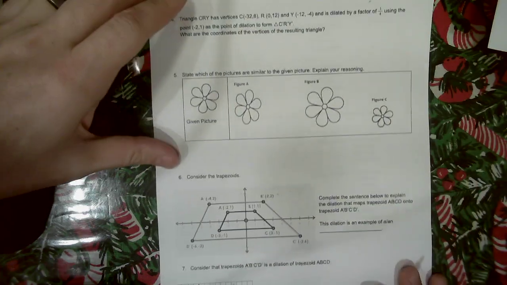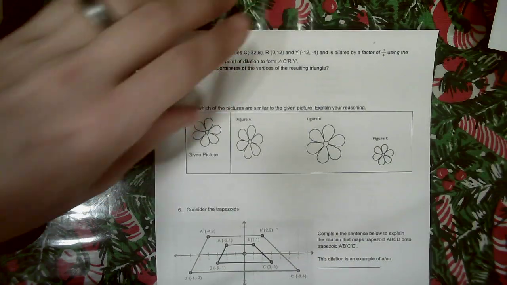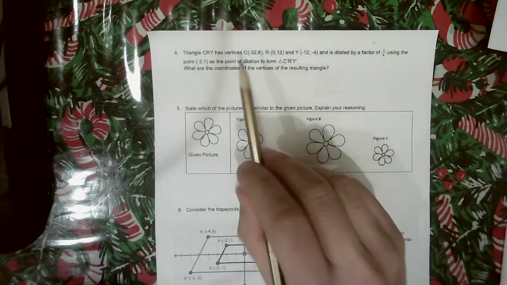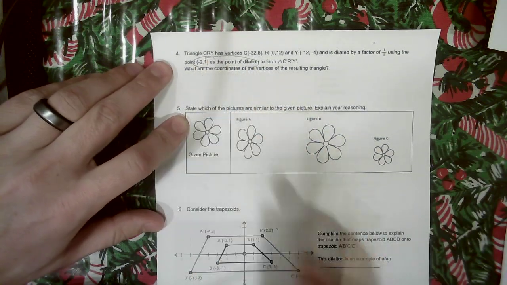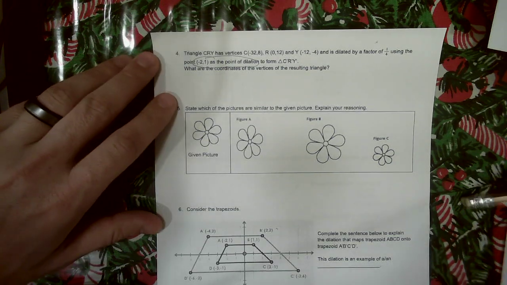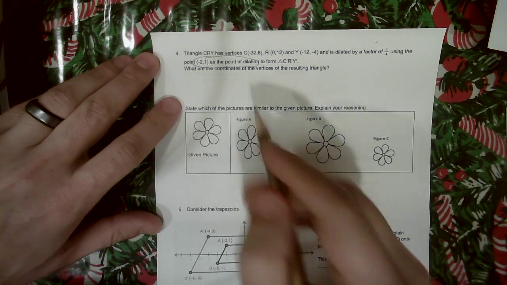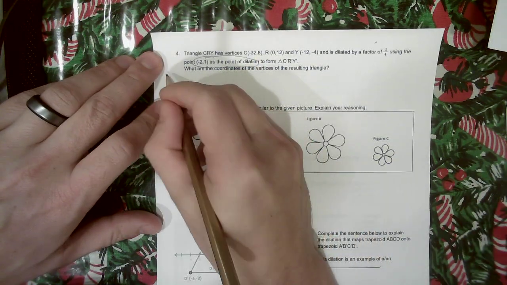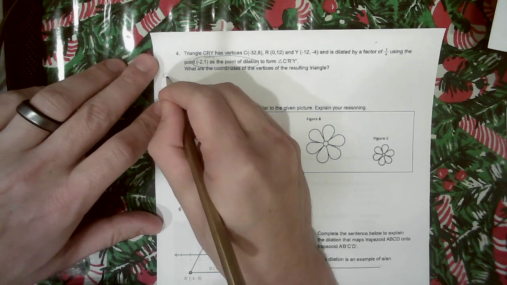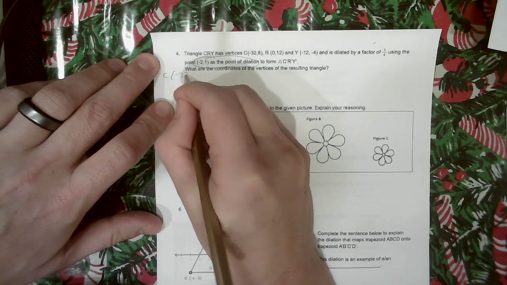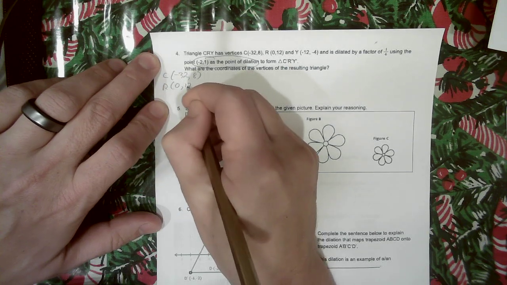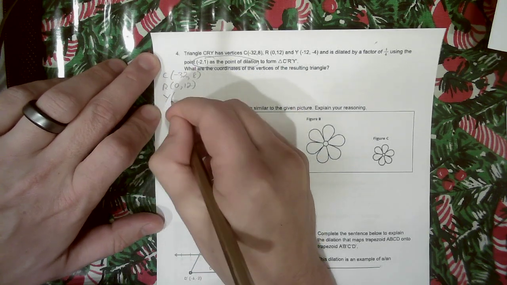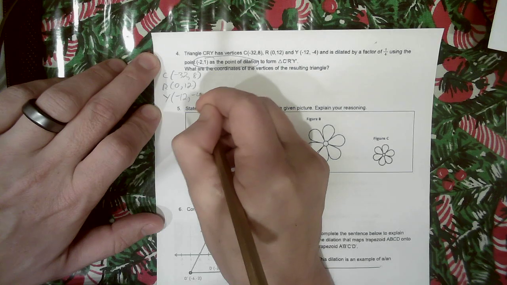All right, now this number 4 is a tricky one. This is probably the trickiest one on here. So we have to dilate this, but we're going to use this point as the center of dilation. Now this is tricky stuff here. So for this one, I'm going to start with the originals. So I'm going to use some space here. C is (-32, 8). R is (0, 12). And then Y is (-12, -4).